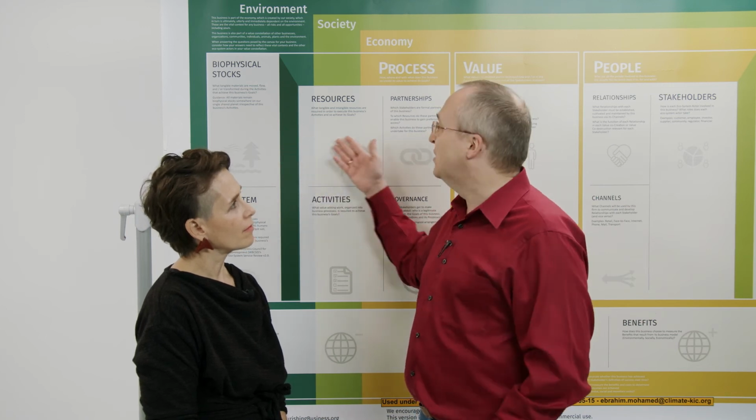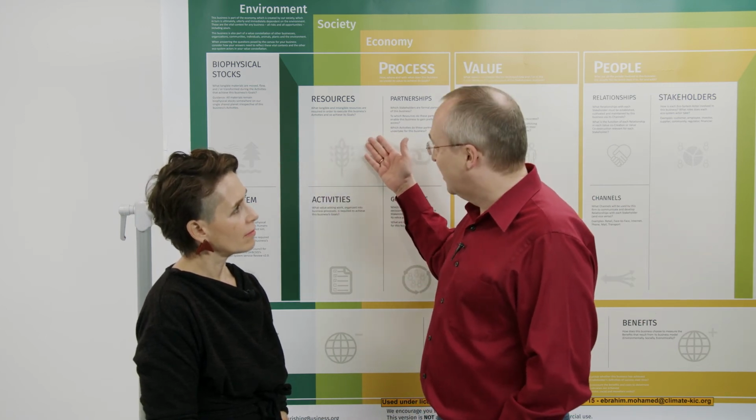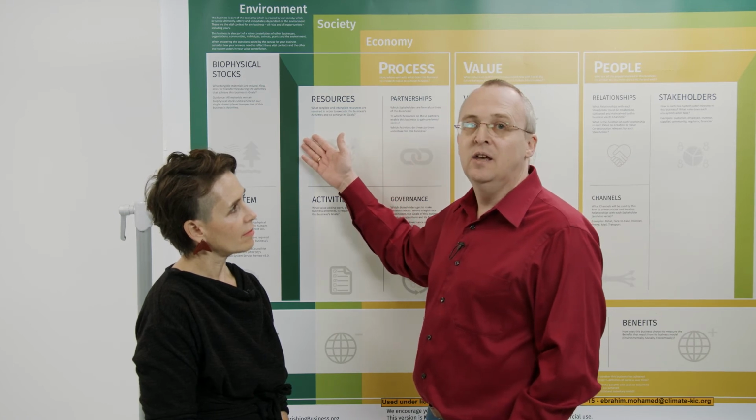So thinking about resources not only economically, but socially and environmentally is a critical aspect of thinking about sustainable business modeling. Really, really important that we look at resources in these three contexts.